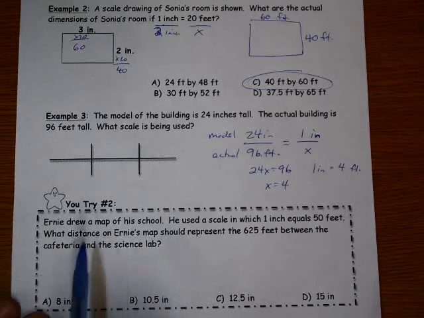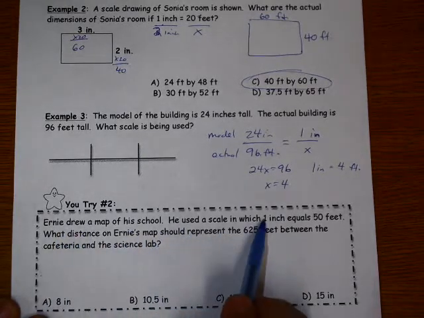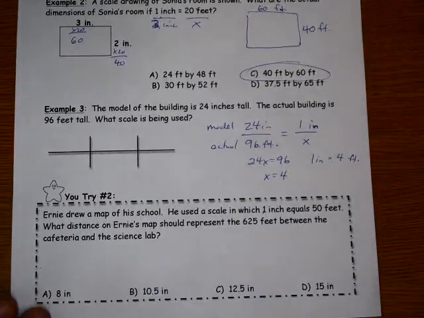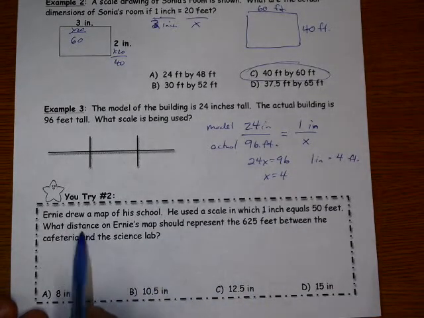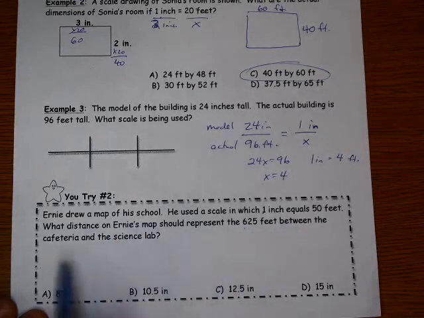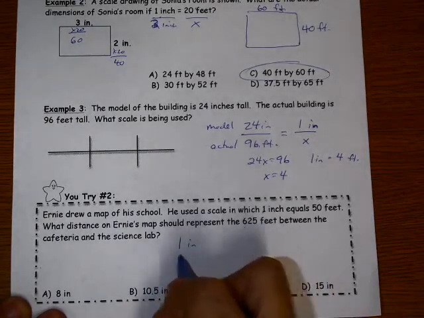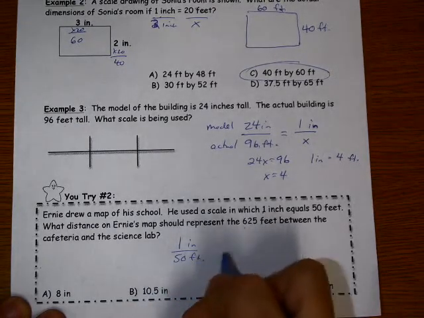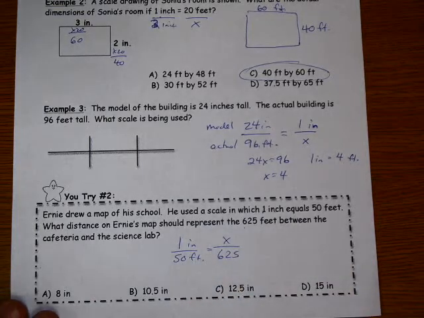Okay, we're back. Ernie drew a map of the school. He used a scale in which 1 inch equaled 50 feet. So every 1 inch on the map was 50 actual feet. What distance on Ernie's map should represent the 625 feet between the cafeteria and the science lab? So if 1 inch is 50 feet, then how many inches is 625 feet?